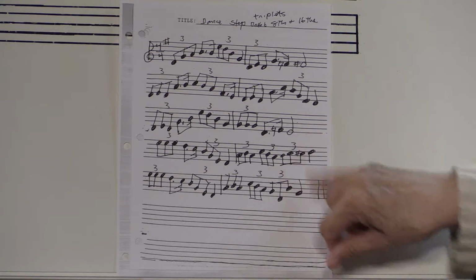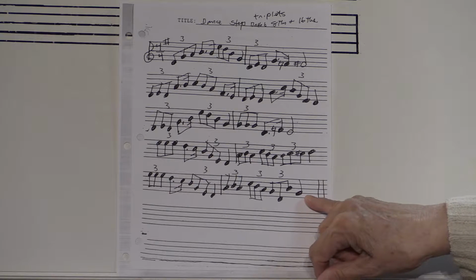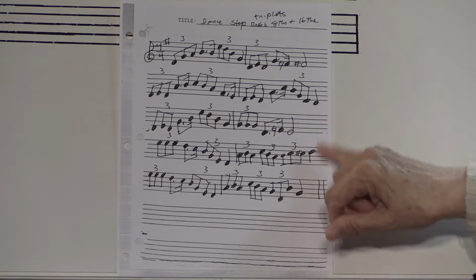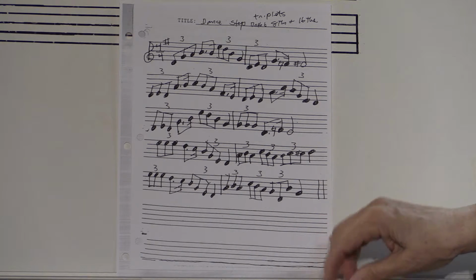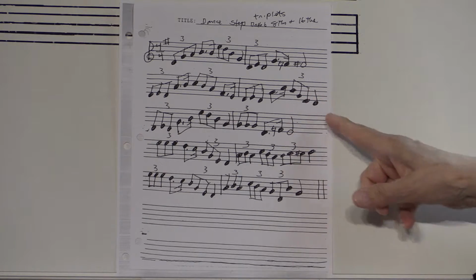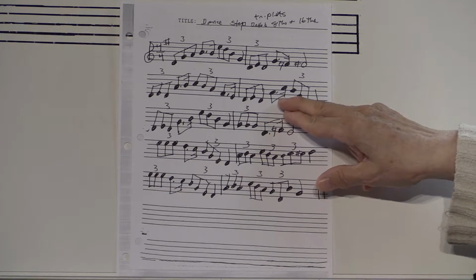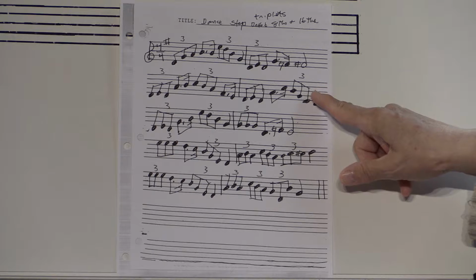So at 10 o'clock, I'm going to play this slow, but it is all triplets and dotted 8ths and 16ths. I do have a half note in here, and a couple of quarter notes, but basically it's all triplets or dotted 8ths and 16ths, which is what we've been talking about.